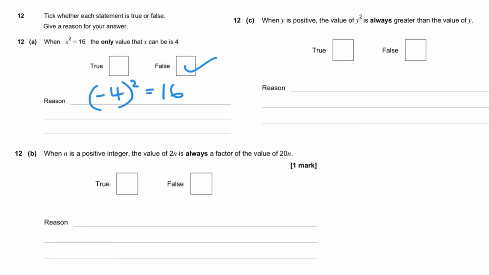So part B says, when n is a positive integer, the value of 2n is always a factor of the value of 20n. So we can write 20n as 10 times 2n. So that proves that it is always a factor. So we can tick true for that one.